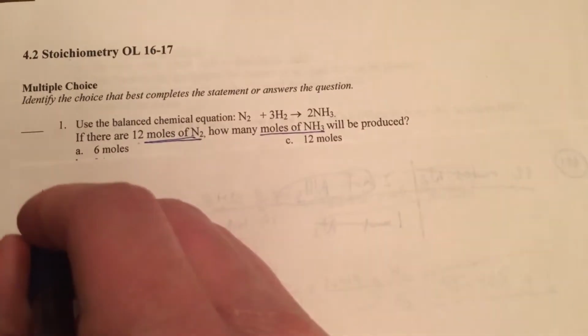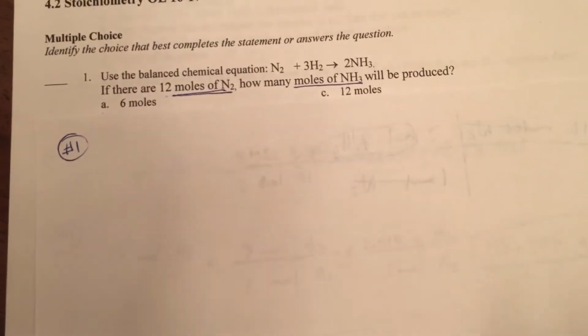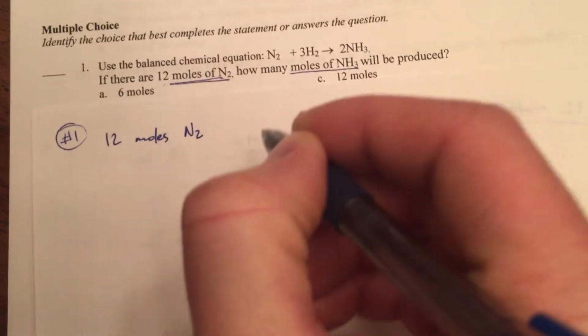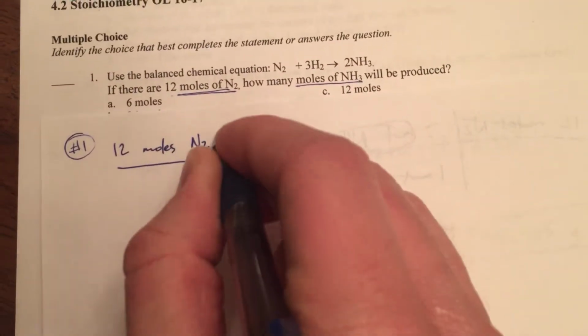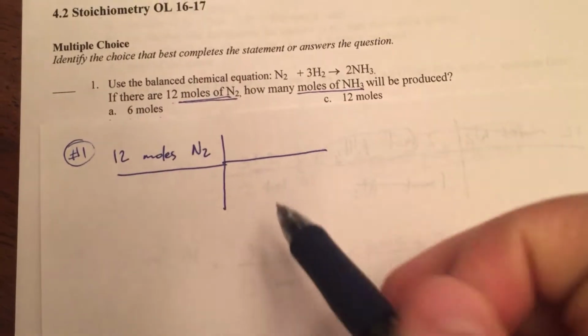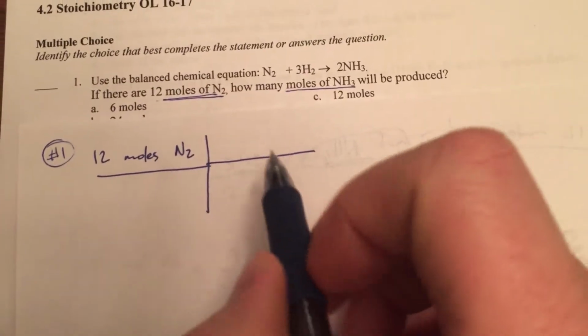So I'm going to write down first what I've been given, which is 12 moles of N2. Because I'm only going from moles to moles, it's very simple. All I have to do is set up a mole ratio.